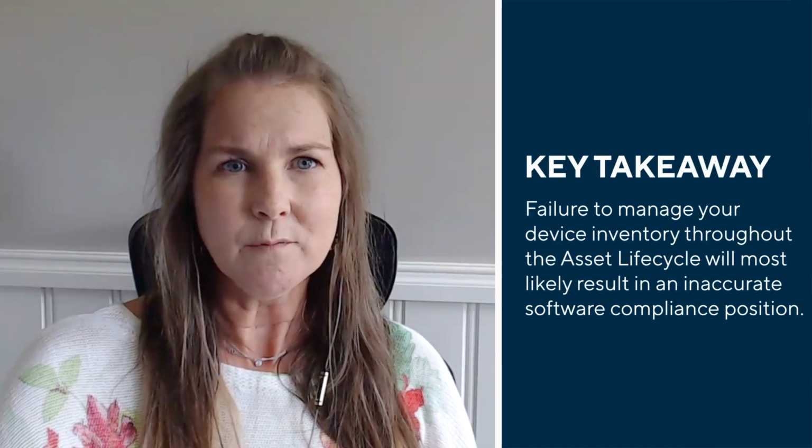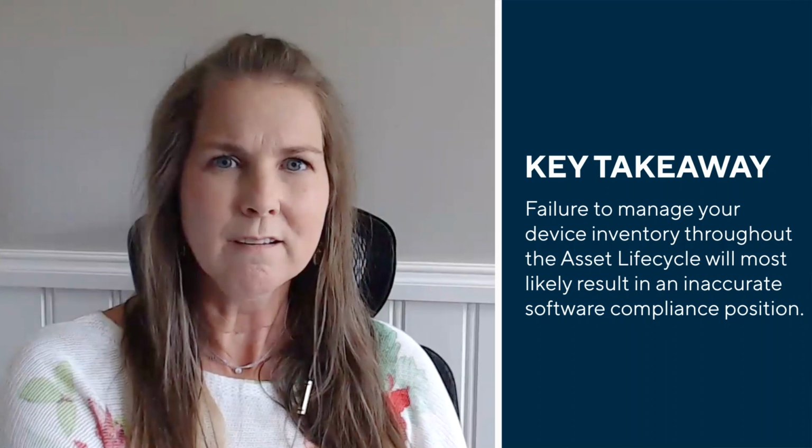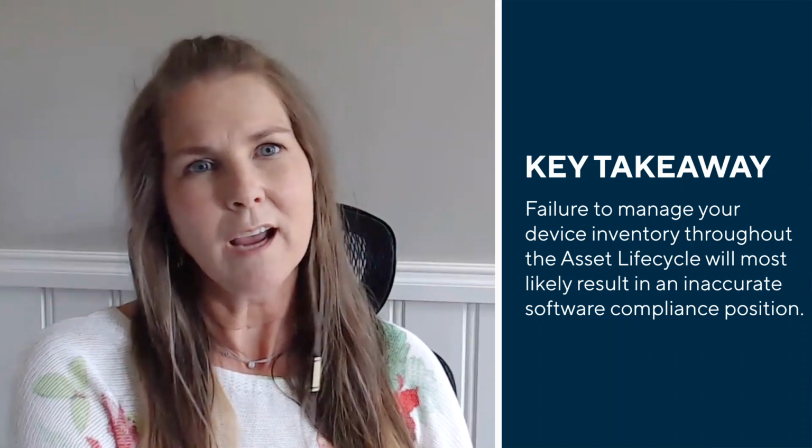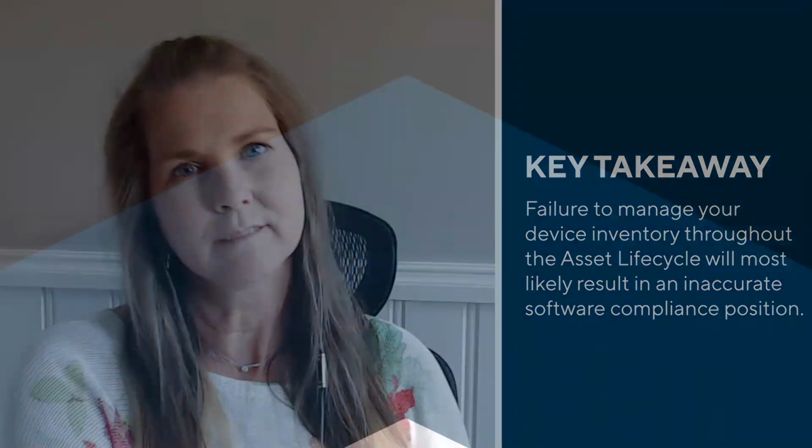In summary, managing your device inventory is a cornerstone of software license compliance and needs the utmost attention. If you aren't managing your device inventory throughout the asset lifecycle, then you most likely will not have an accurate software compliance position.